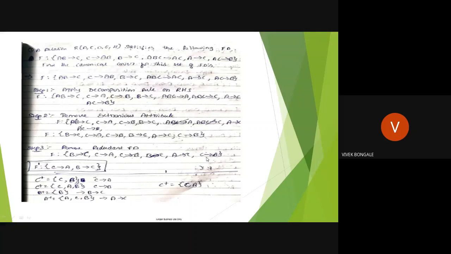Check for C plus. C plus is equal to C, A. Why? C is the reflexive property, and with the help of C, I can find out A. We can't consider this B because it is discarded; we have already removed it. So the only present unique functional dependency is C determines A. With the help of C, we can get A. Is this A there on the right-hand side? No. So this is a unique functional dependency, and we have to keep it.